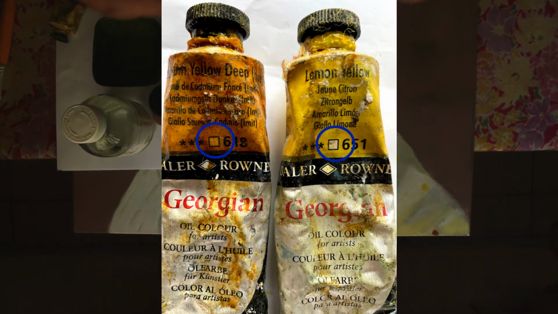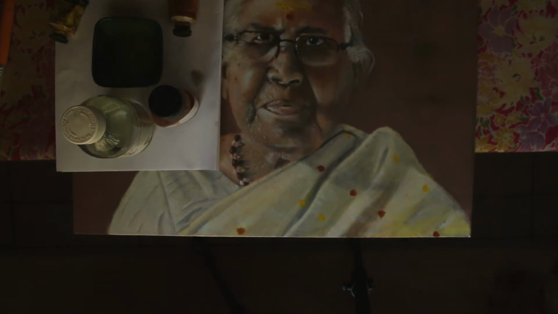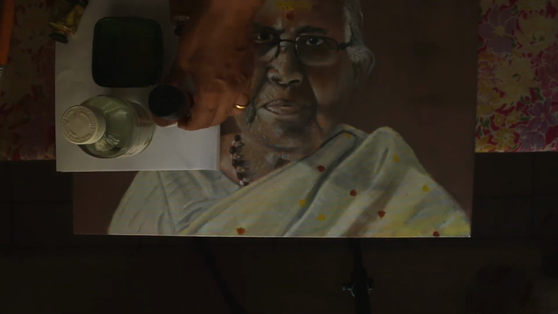This is also going to go along with lemon yellow to get the right tint, as it were, to get the best effect from glazing. So that's what we'll do now. So I'm going to go ahead and mix these things here.